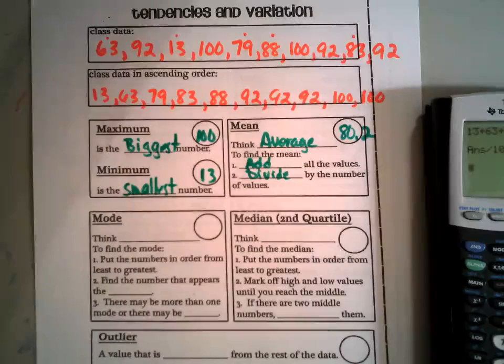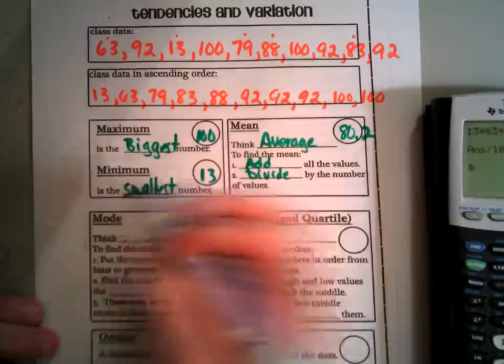All right, mode. Mode. Welcome to mode. Okay, so mode, most often.